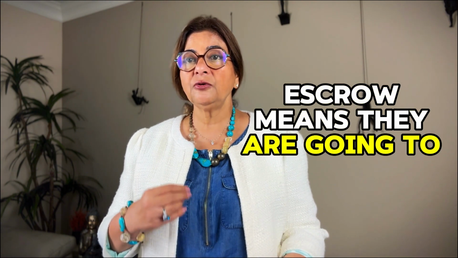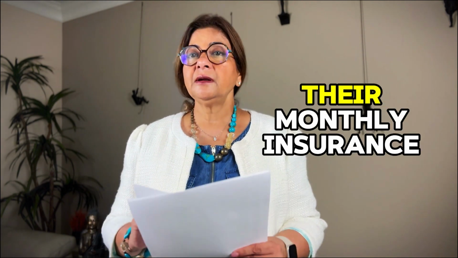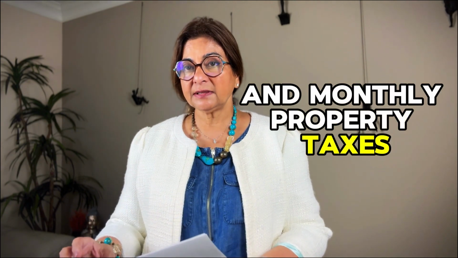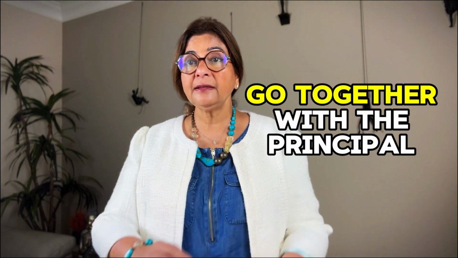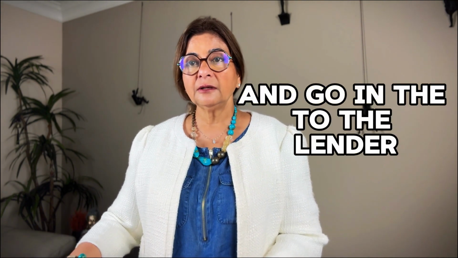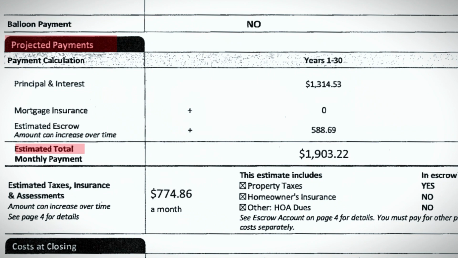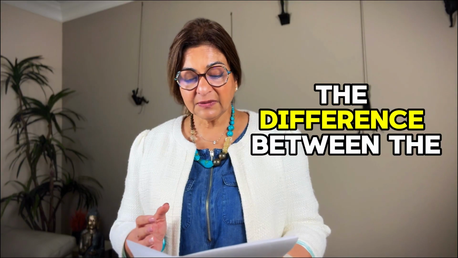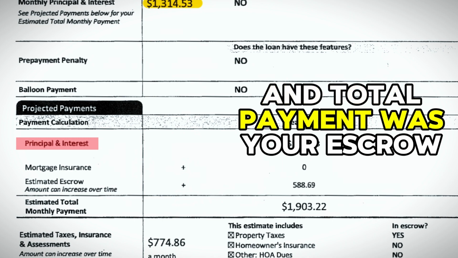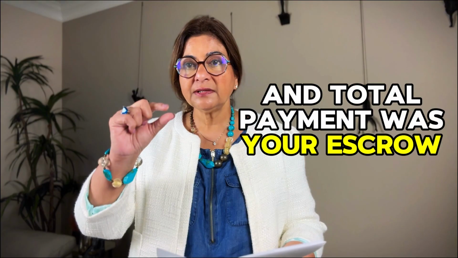Escrow means they are going to pay every month their monthly insurance and monthly property taxes, which will go together with the principal and interest payment and go to the lender. Total payment, it says, is going to be $1,903.22. The difference between the principal and interest and total payment was your escrow amount.